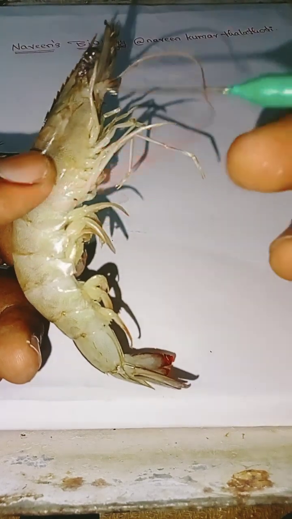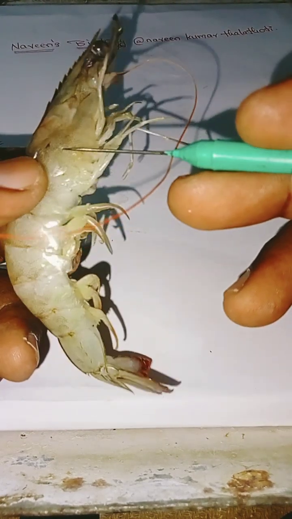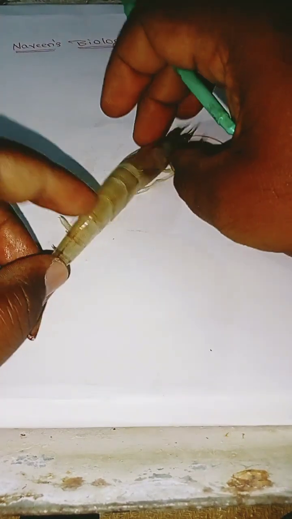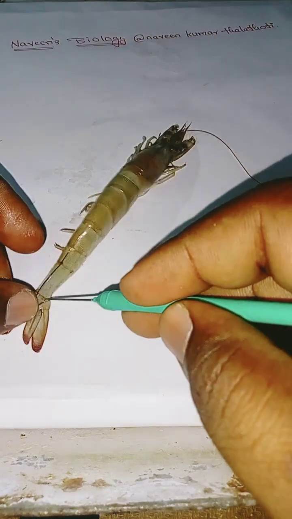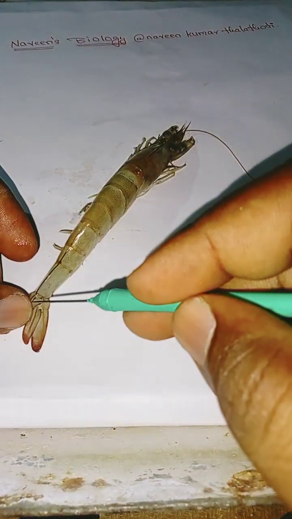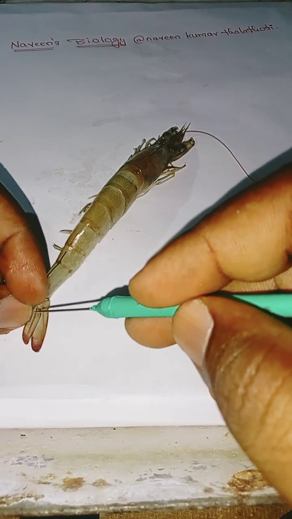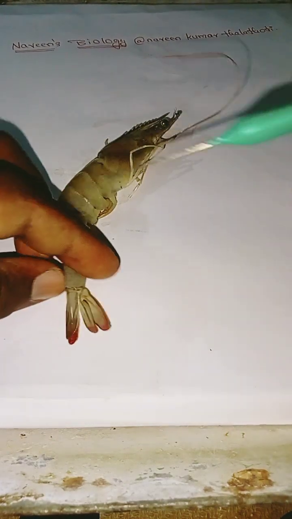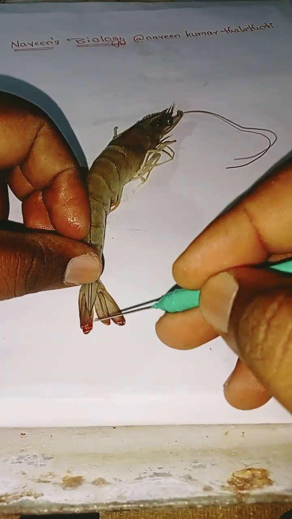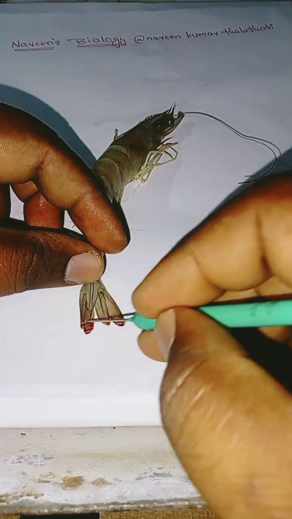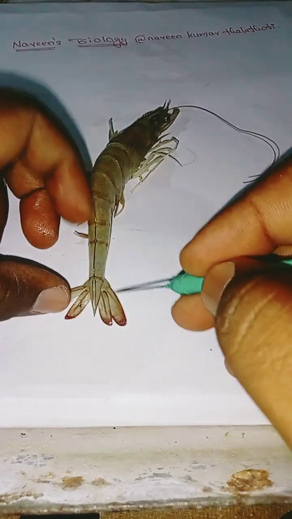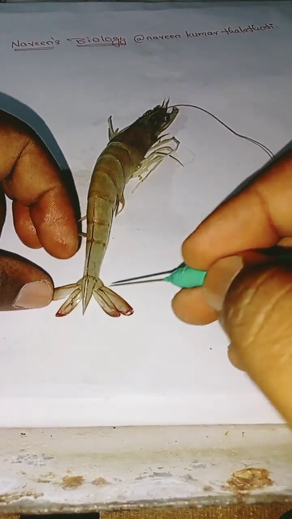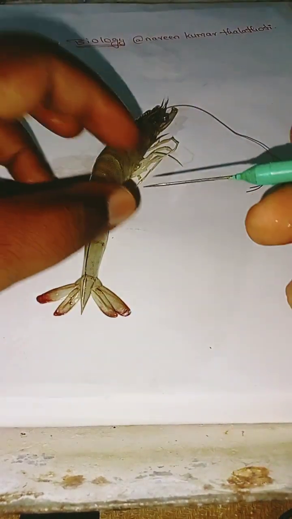This is the anterior part, and this is the posterior part. This is the uropod, called the tail fan. It is used in locomotion.